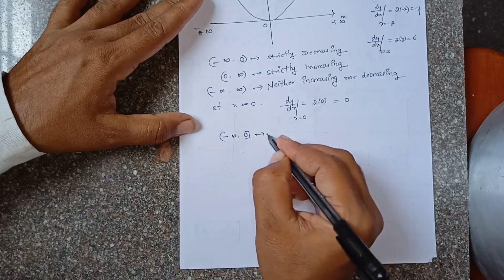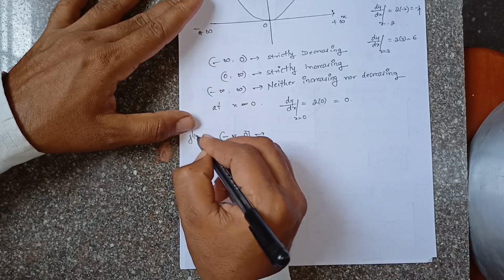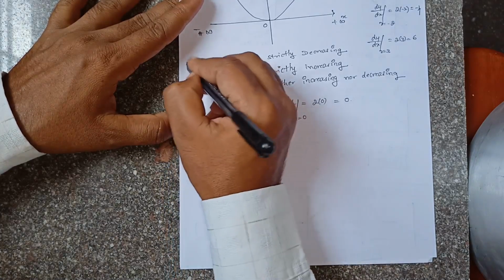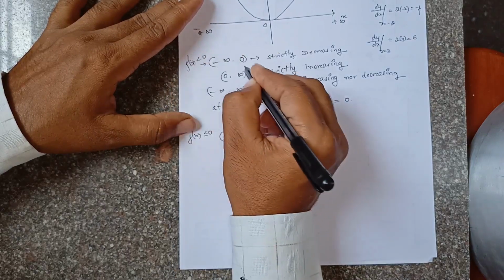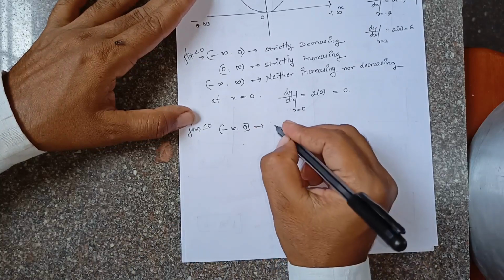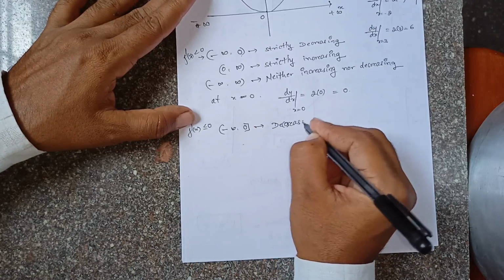So here in the interval minus infinity to 0, we are getting f dash of x less than or equal to 0. Here it is just f dash of x less than 0 because the point 0 is not included. Okay. In this case, we should say the function is a decreasing function.